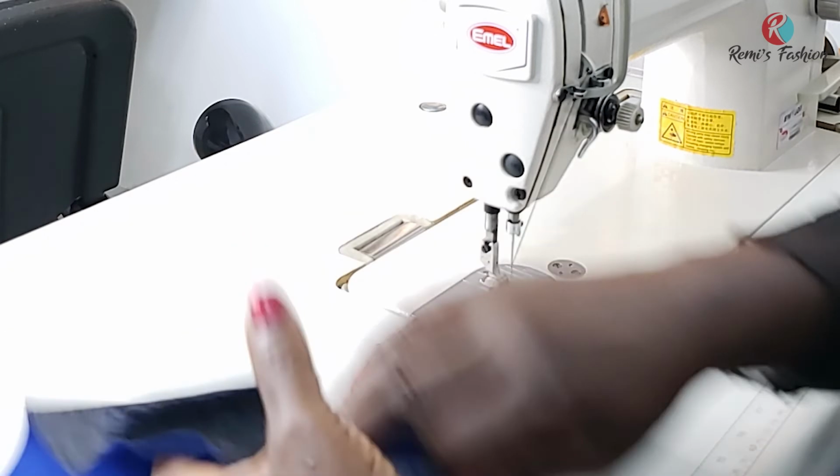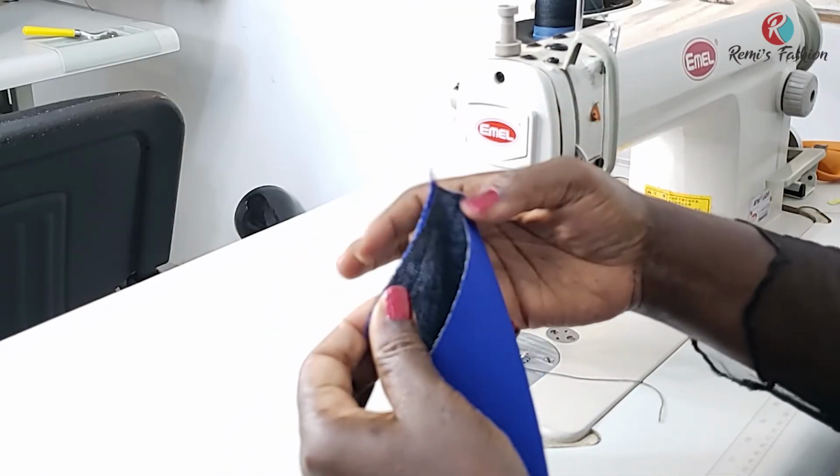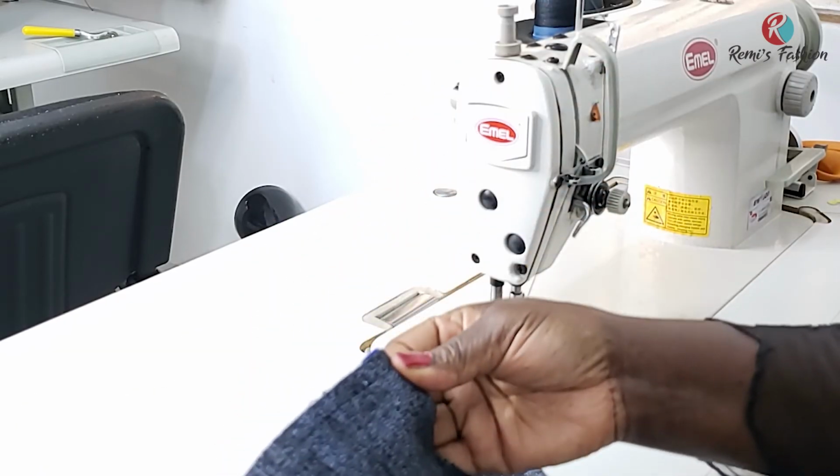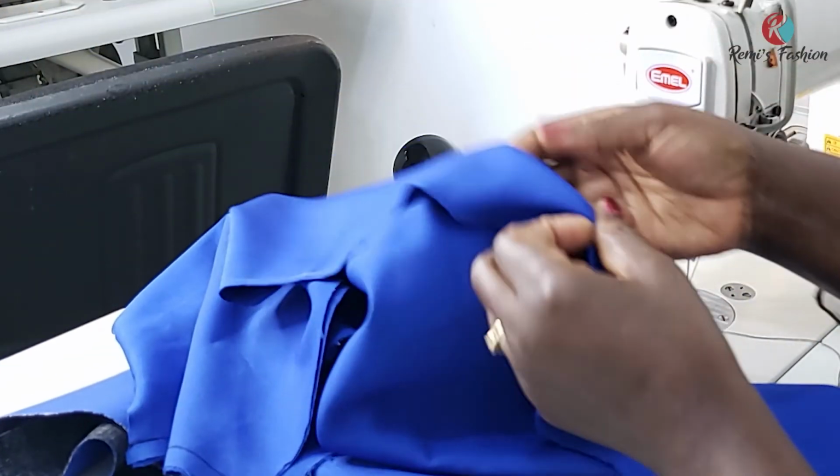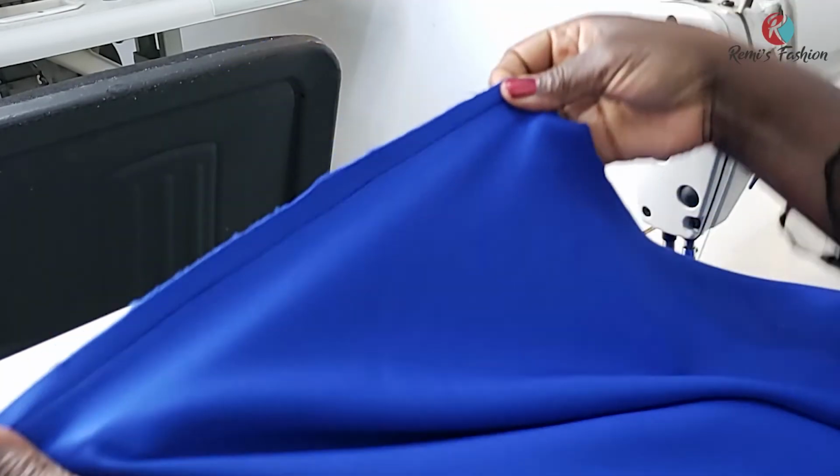After joining the shoulders, this is what it looks like. See, using a half-inch seam allowance. So this is our neckline facing. And then this is the shoulders for our dress. I used a half-inch seam allowance.